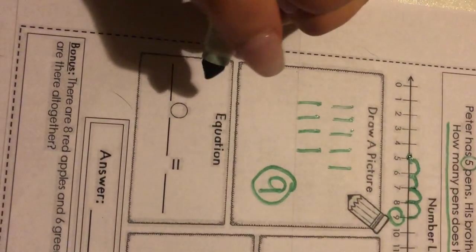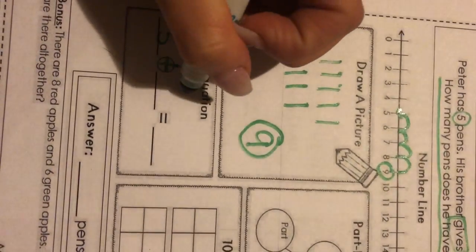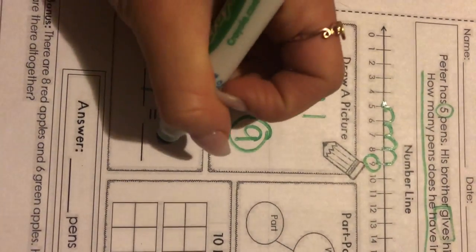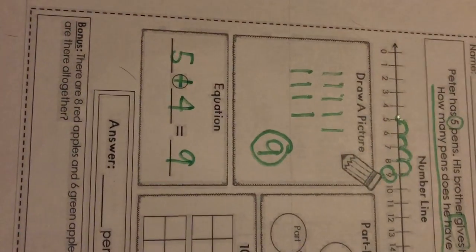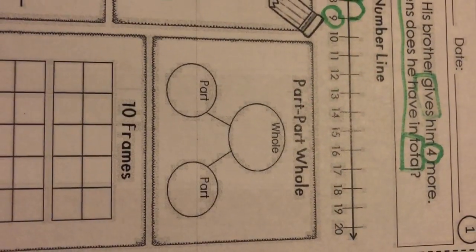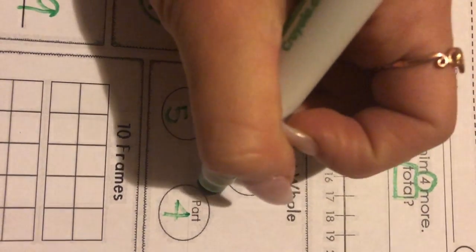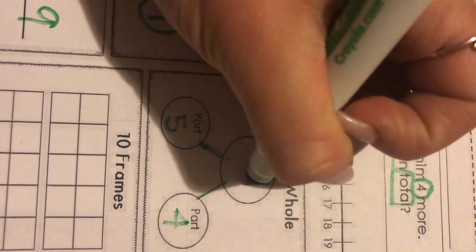Now we can put the equation together. 5 pens plus 4 more equals 9. Very good. Don't forget to mark your answer: 9 pens. You can also do a part-part-whole. So one of the parts is 5, and the other part is 4, which all together equals 9.